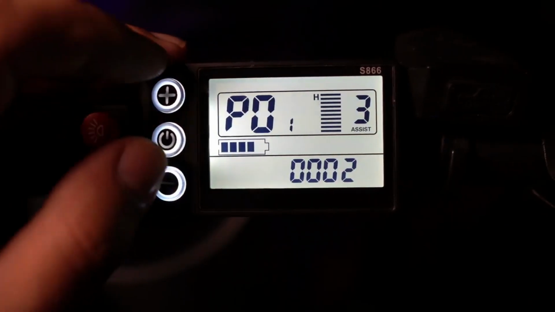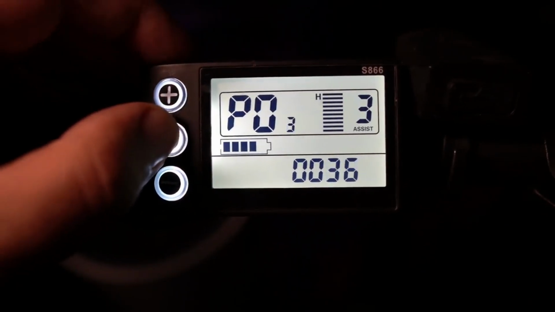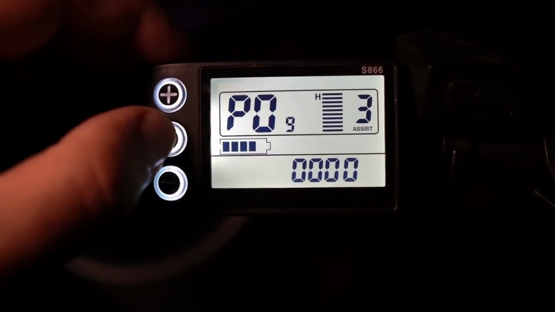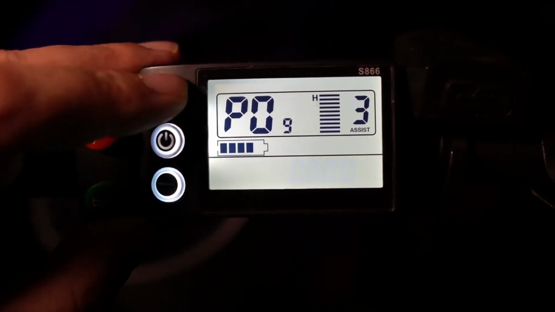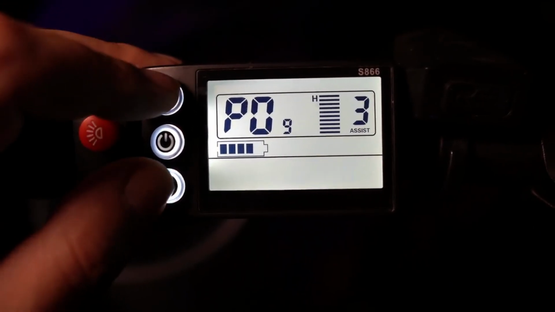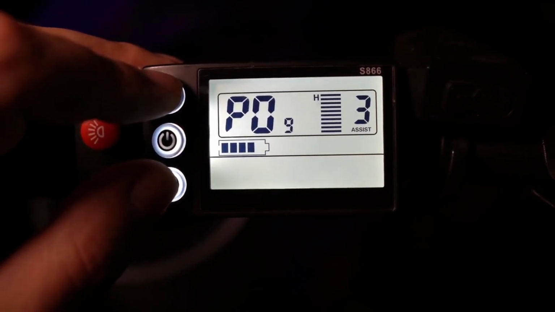P09 we get right there. This is set to 1 or 0. This regulates the zero start, that is the possibility of the bike starting immediately with the accelerator, or whether, to power the accelerator, we have to reach a certain speed by pedaling.